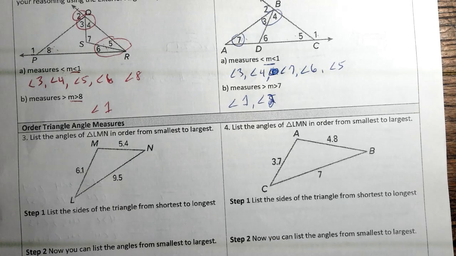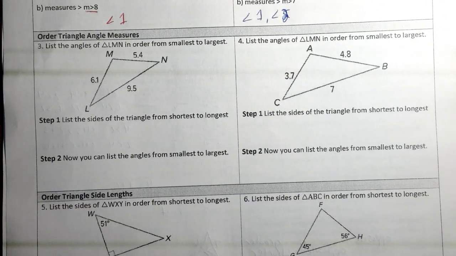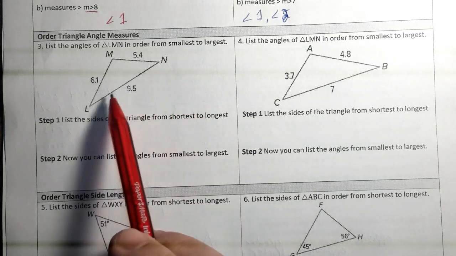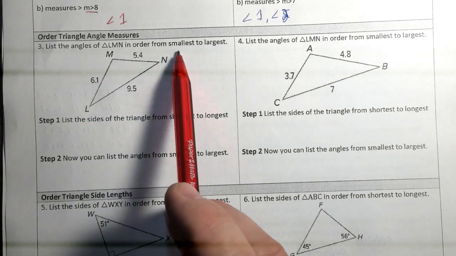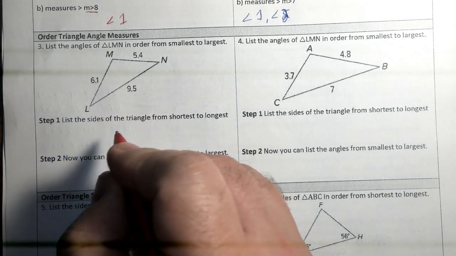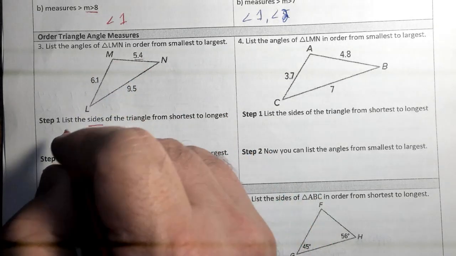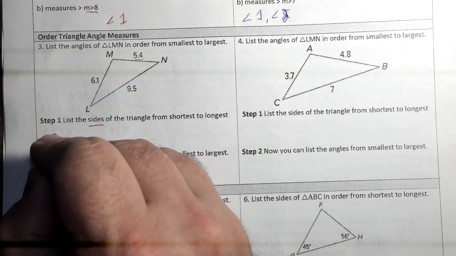All right, let's go down here to number 3. So number 3 says, list the angles of LMN from smallest to largest. So we start with the sides. Well, we can count. So the smallest side is MN.